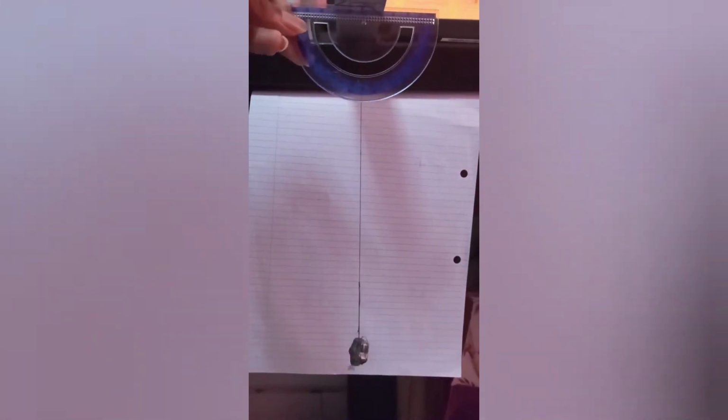Okay, so now that we have set up the experiment as shown in the procedures, we are going to conduct the first experiment, which is part A: 20 oscillations of the pendulum with different lengths. First, the pendulum was released from an angle of 10 degrees. We use the protractor to find the angle, and the pendulum was released at 10 degrees.